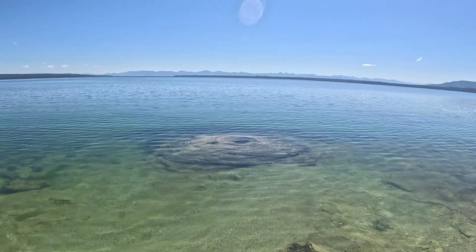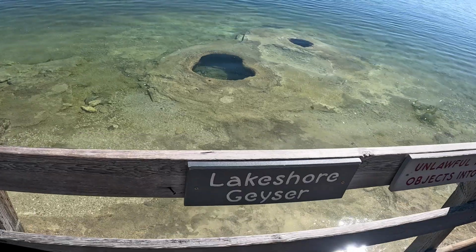Fishing cone. So if you look in the water behind me, there's a cone under the water. Apparently when the lake level is lower, you used to be able to catch a fish and then drop it into that cone to cook it, because there's hot water coming out of there.